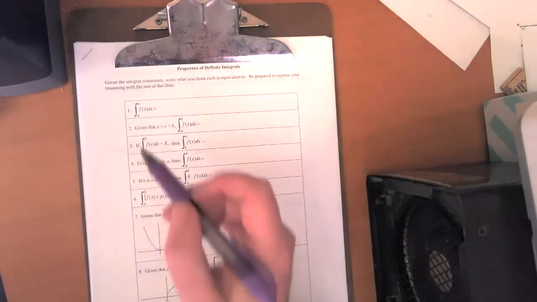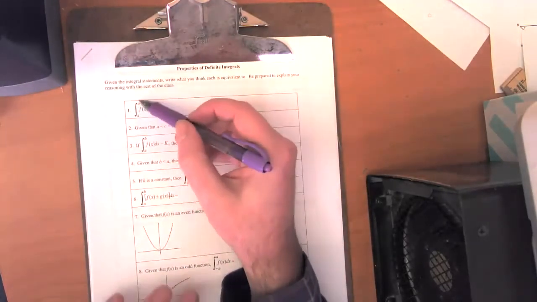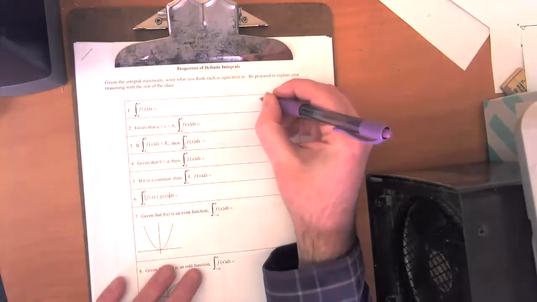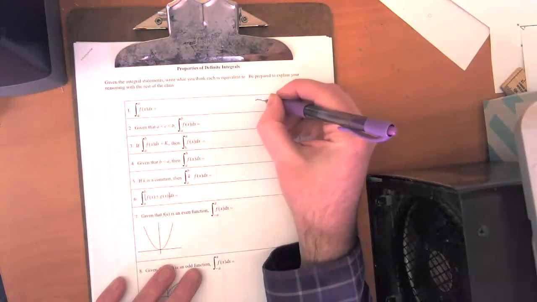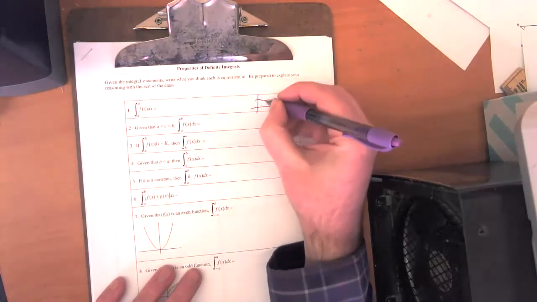So let's take a look. The first rule says that we have the integral from a to a of f of x dx. So the left and right bounds of the integral are the same. So we might imagine a function that looks like this, and there's our x-axis, and we're only interested in a single point a.